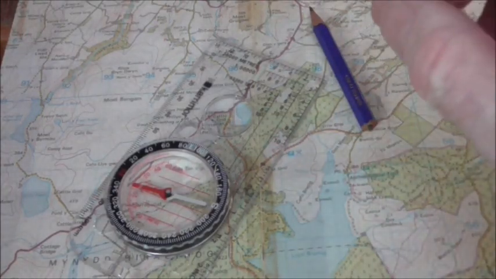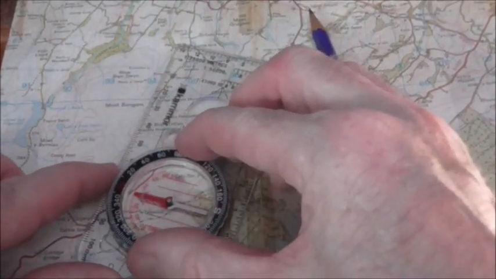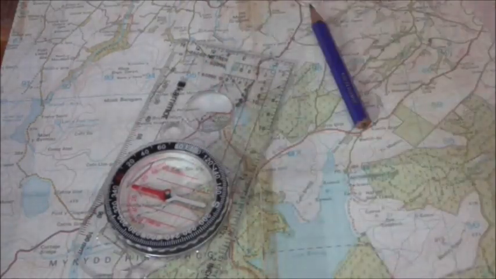But in the UK it's so small, there's no need to worry about it. Just where you are, where you want to go, turn the housing so the needle's pointing to north on the compass, and then follow the direction of travel arrow.